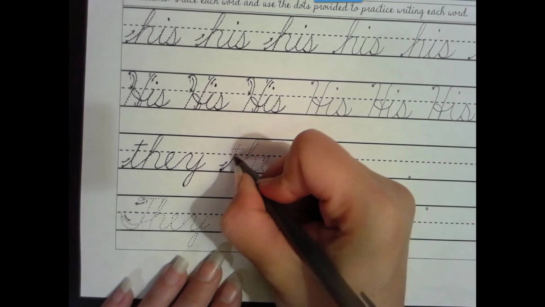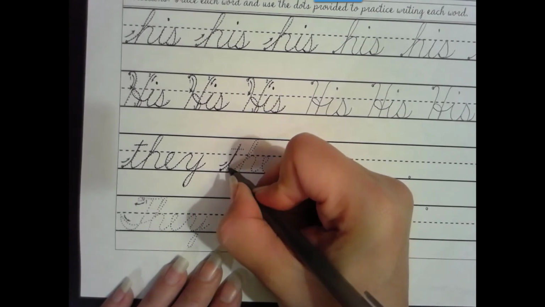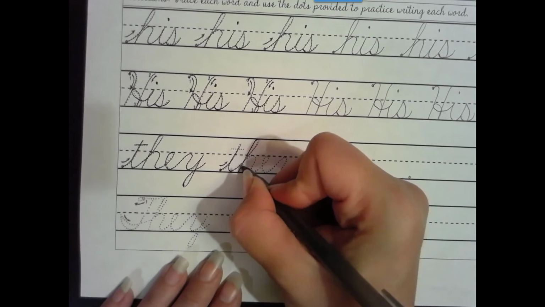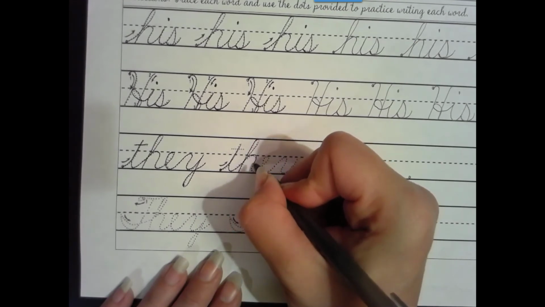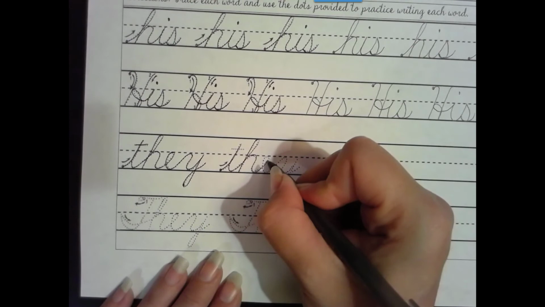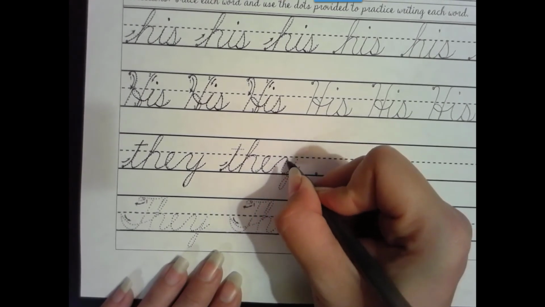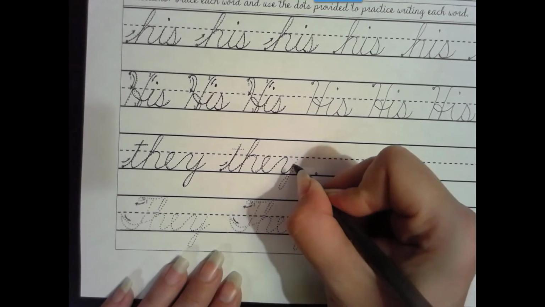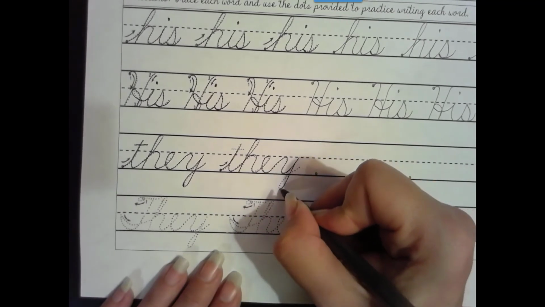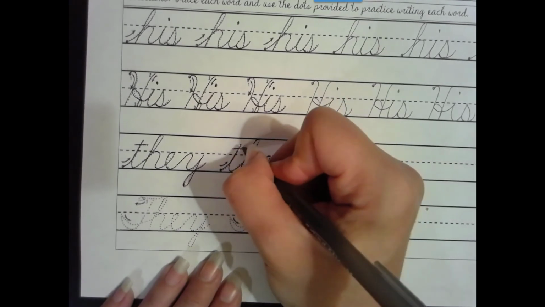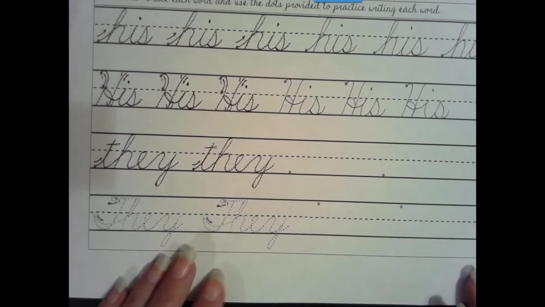The starting T, we're going to slant up, retrace down, slant all the way to the top, loop back, touch the bottom, retrace up to the middle, curve down, slant up to the middle, loop back, slant up to the middle, curve down, slant up to the middle, retrace all the way below the line, loop back, cross, make your tail, and cross your T.